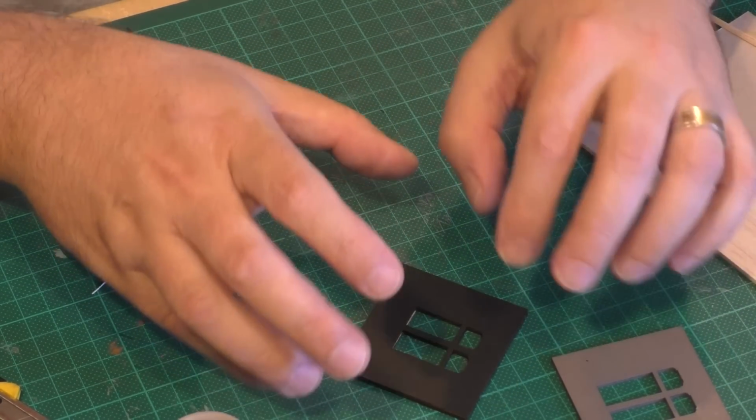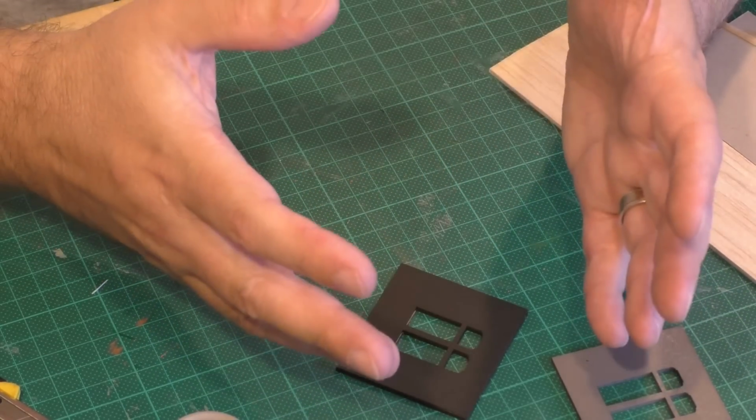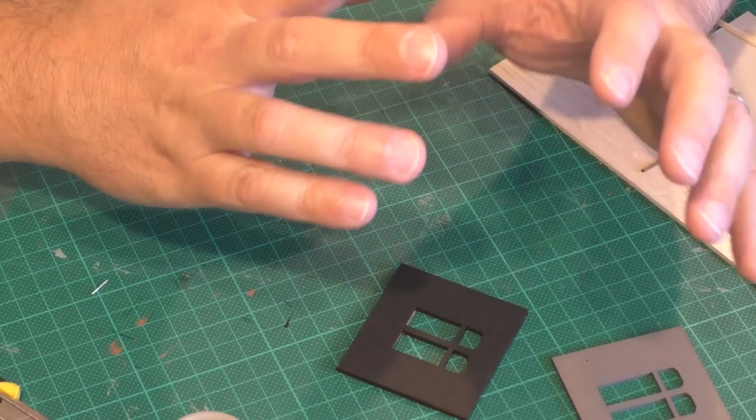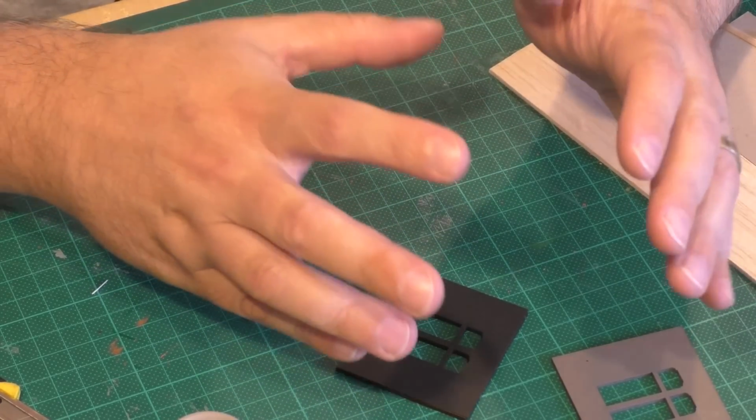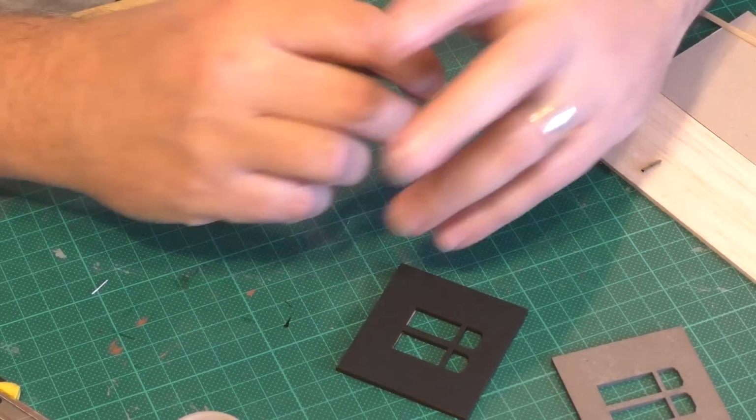So I'll go ahead and assemble some of these example walls, and of course I'll speed up the footage, but you should be able to get a reasonably good idea of how it's all going together and the methods that I'm using.